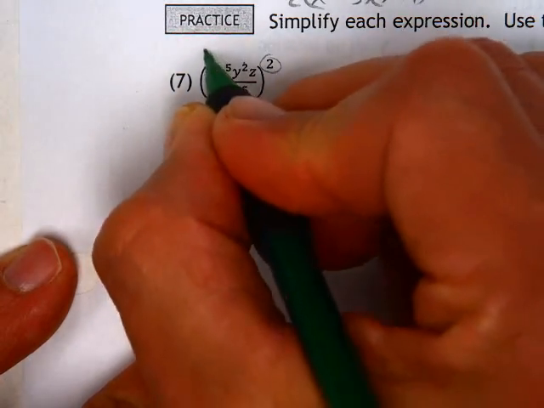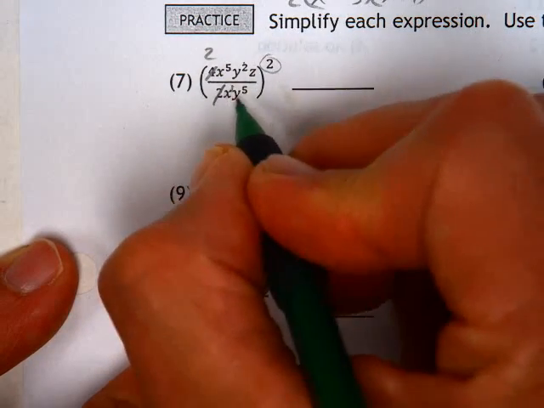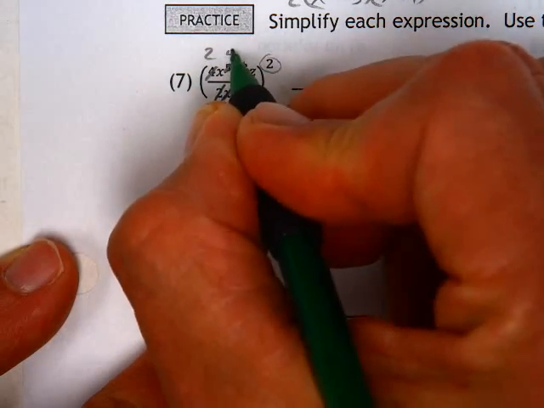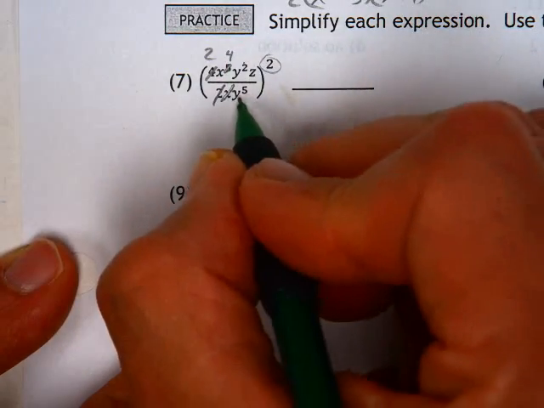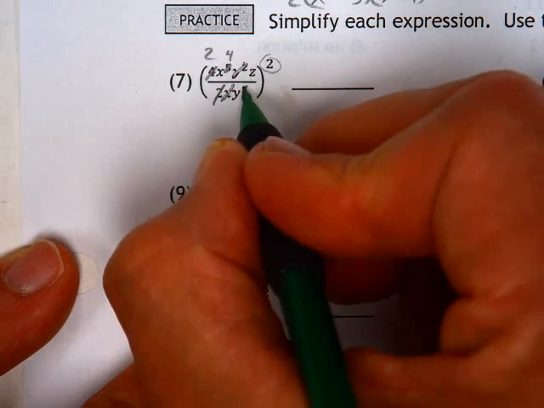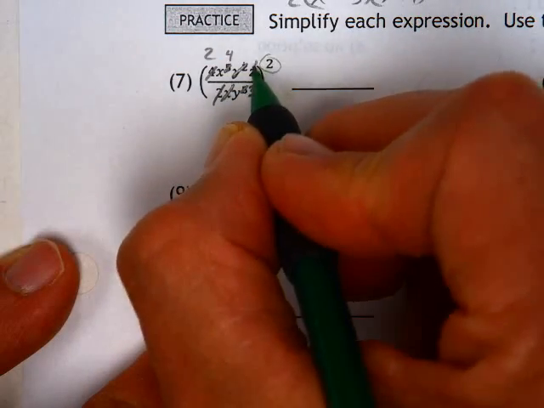2 goes into 4 twice. And x, you only have a single x down here to the first power, and you have 5 of them there. So cancel this guy, knock that down to x to the 4th power. Here you have more y's on the bottom, so you cancel both of these y's here, leaving you with only y to the 3rd on the bottom, and that z is to the 1st.